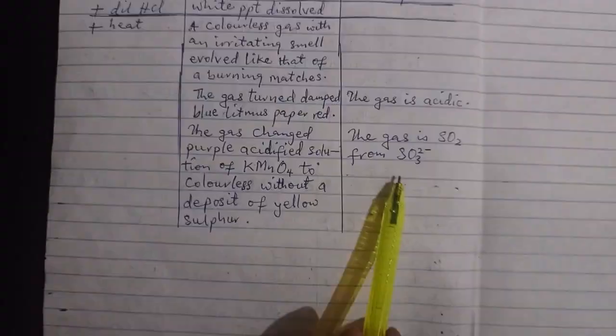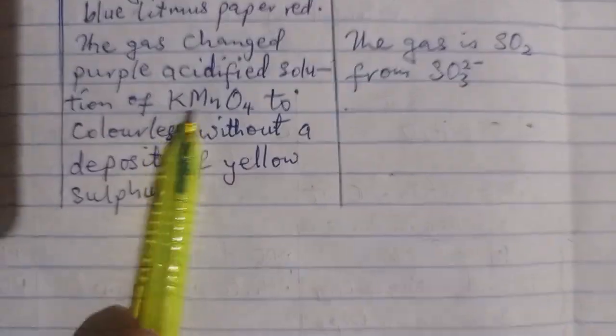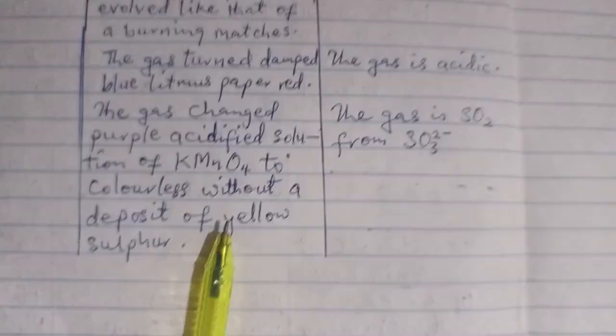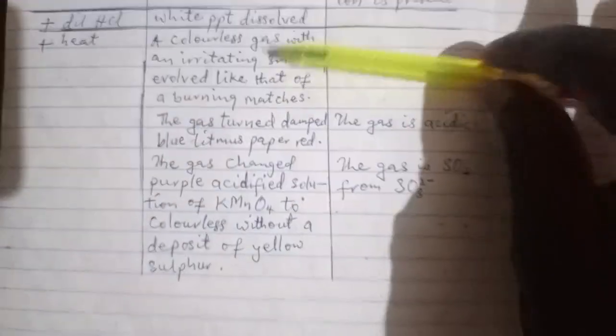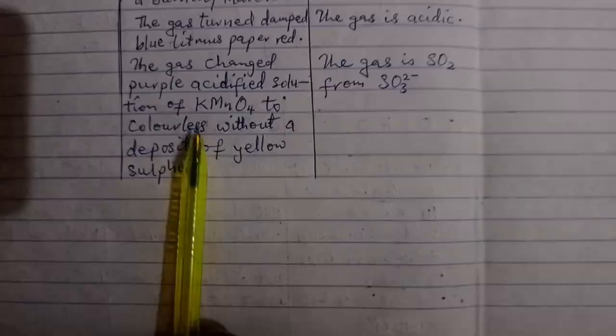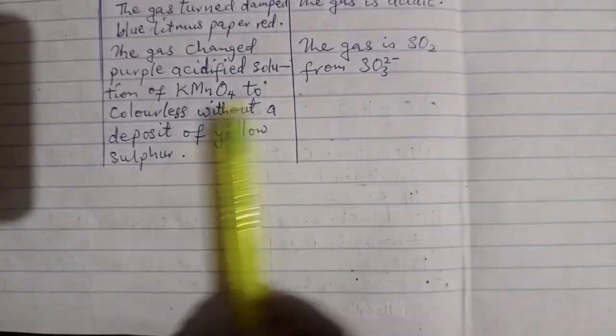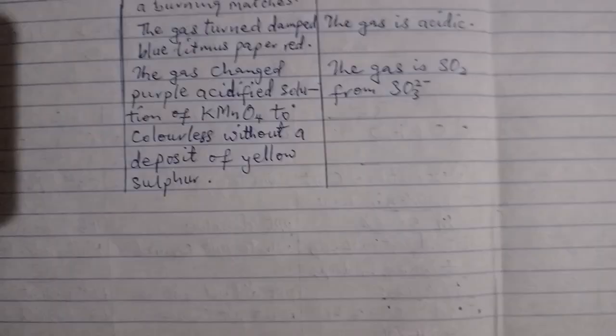So I believe this test, whether they give you KMnO4 or they don't, when you get other facts from here, just make sure you write it and end it this way so that you get all your marks.